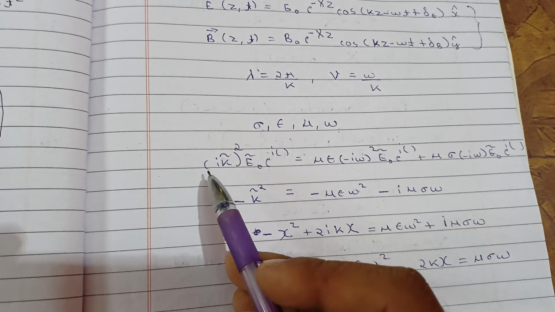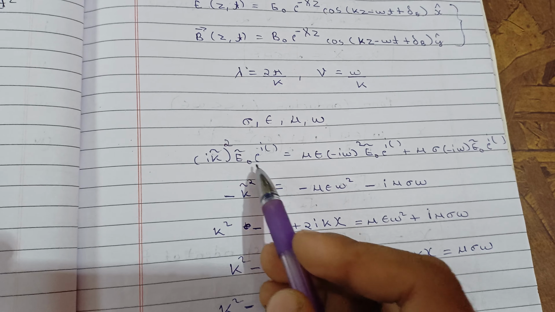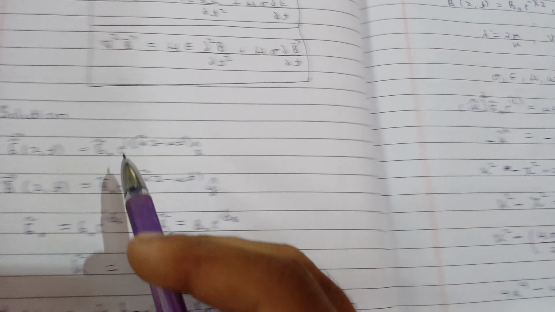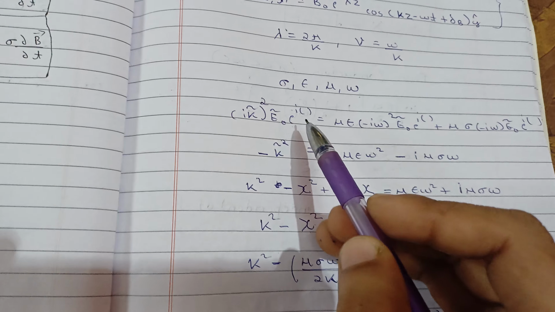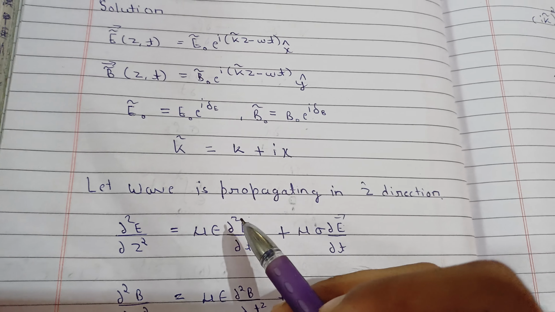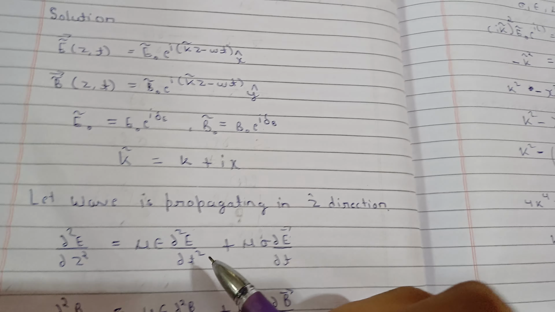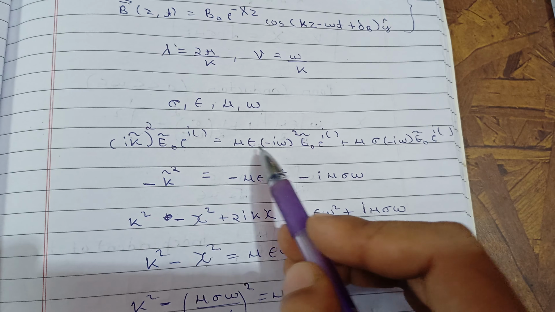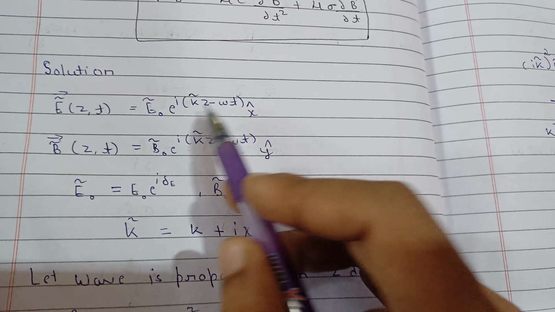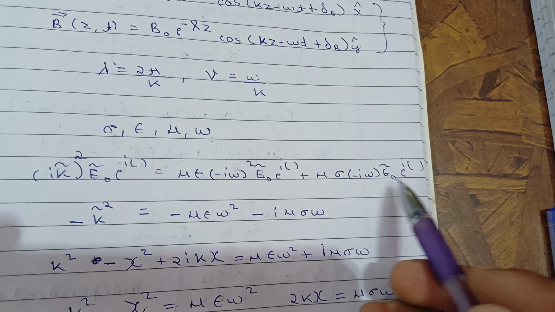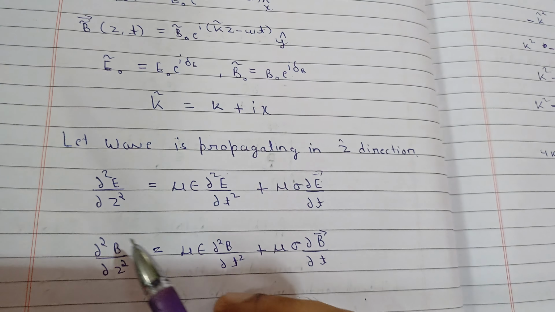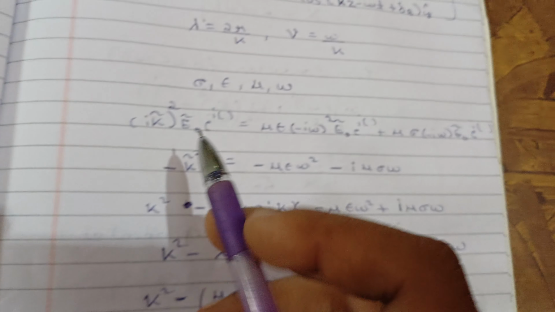So you will get on the left hand side (i k complex) squared and E naught complex exponential i, and whatever is inside we will assume that is theta. So I just represented it by this. So this is the left hand side. Now taking the derivative with respect to time, it will give you (minus i omega) squared because it is a second order derivative. Again you will get this second term like this, and for the third term it is the first order derivative with respect to time, so it will give you minus i omega. So that's how you will get your solution. After taking the derivative of E and substituting the values in this equation, you will get this equation.